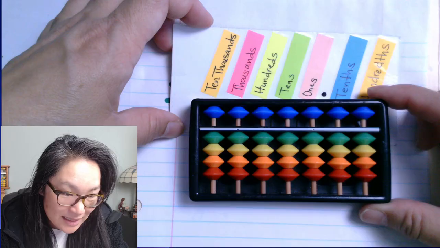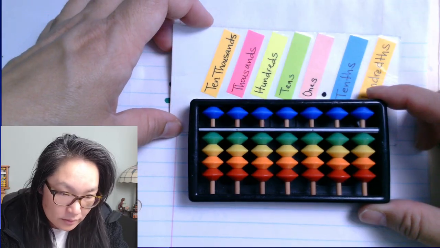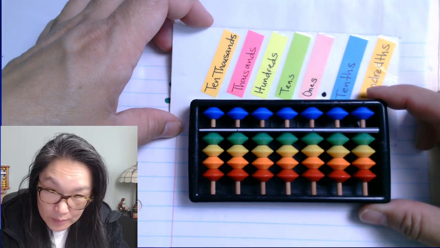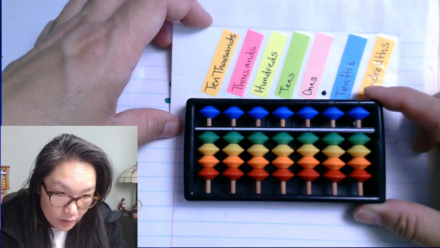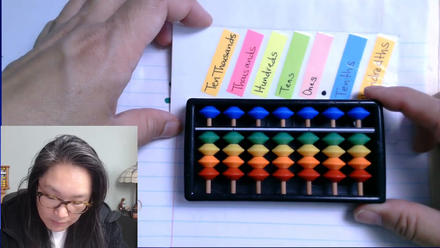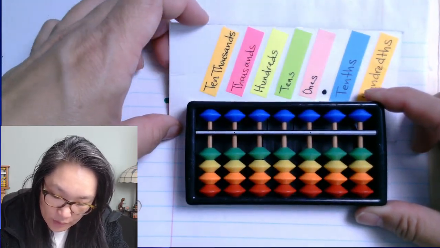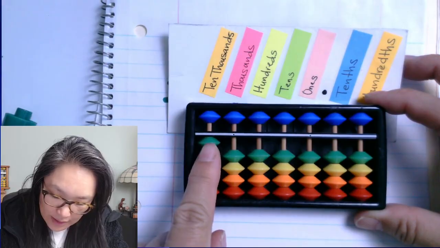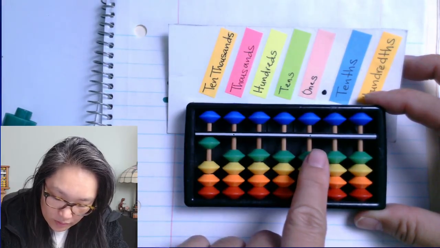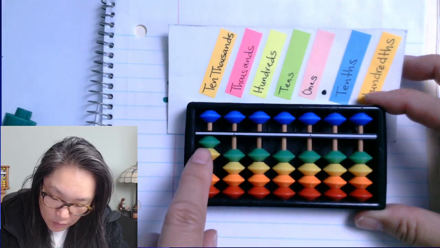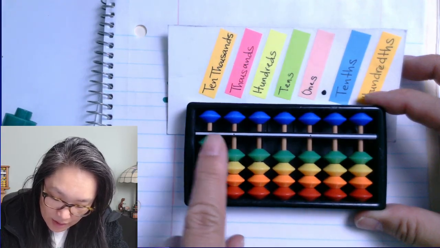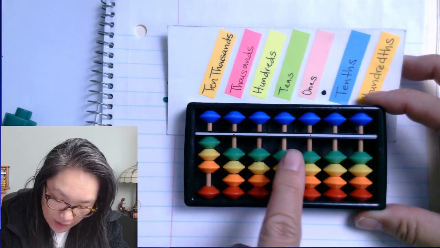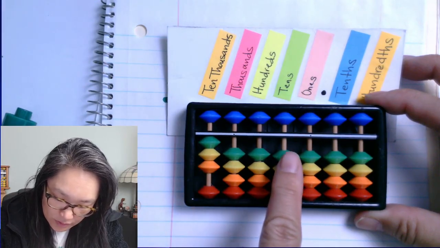Can you explain the 10,000s? You want me to explain the 10,000s? So it'd be 4. Yeah, exactly. So the 10,000 would be the same. If we did 10,000, it'd be 1, 0, 0, 0, 0, right? This is my ones. This would be 20,000, 2, 0, 0, 0, 0, and then 30,000, 3, 0, 0, 0, 0, right?